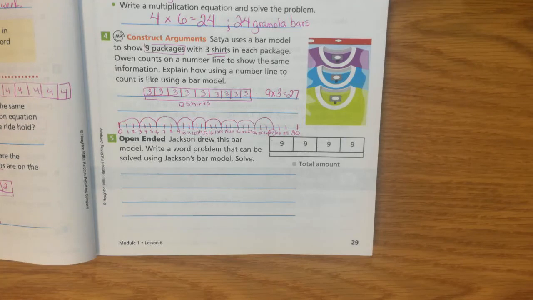Sure could. Could I say inside each classroom 9 students can be in each classroom? And how many total students would be in 4 classrooms?